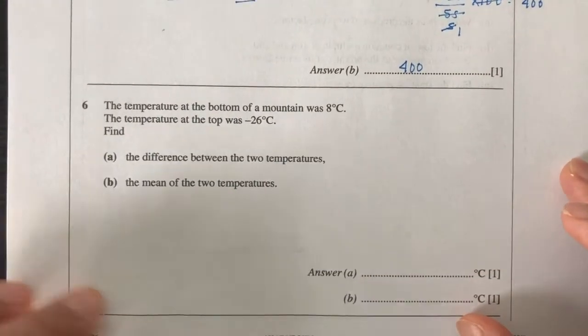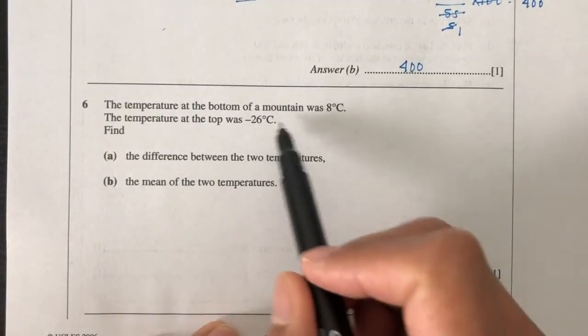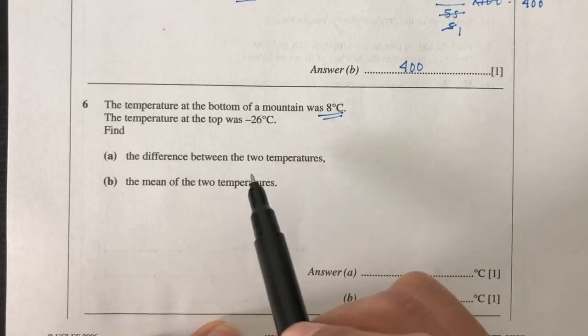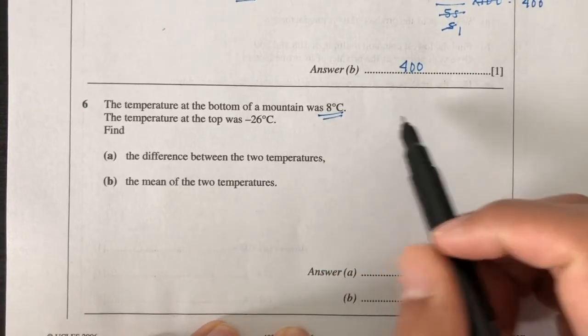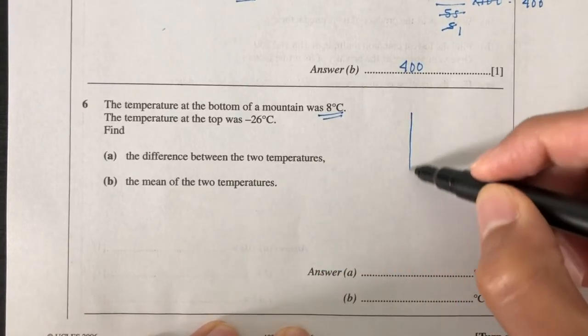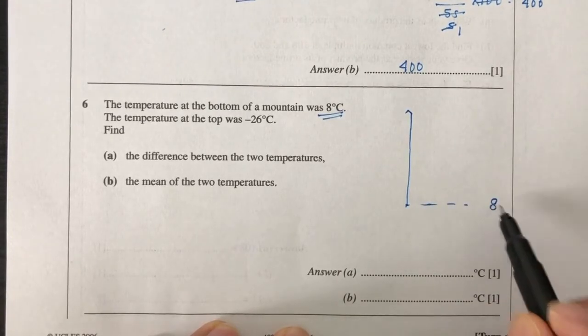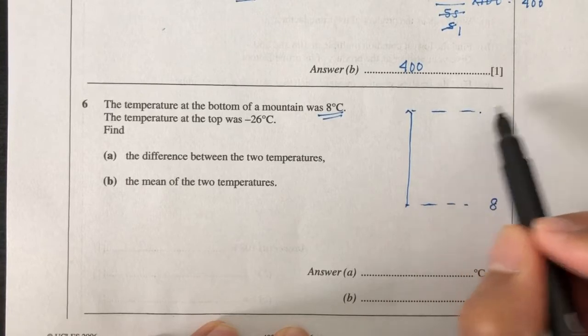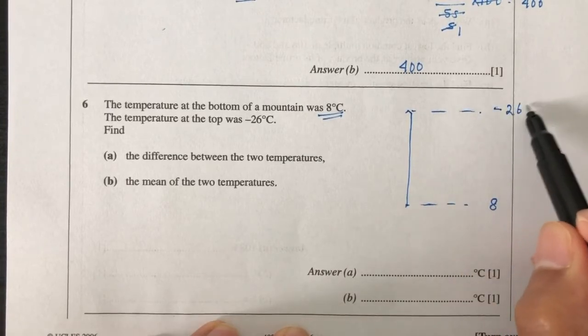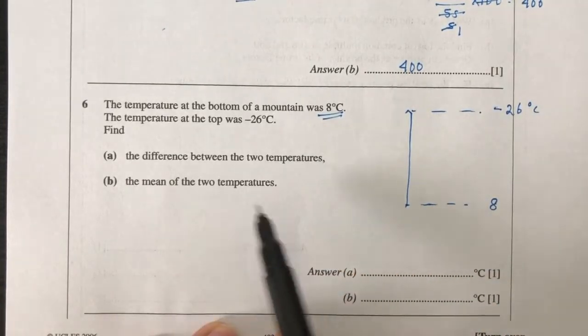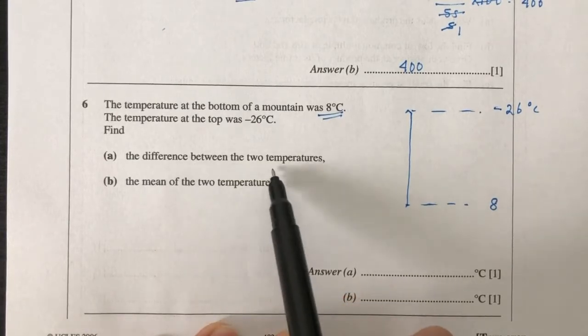Now question number 8, the temperature at the bottom of the mountain was 8 degrees Celsius. So let's draw a drawing. So here we have the mountain. The temperature here was 8, and the temperature here was minus 26. So question part 1, find the difference between the two temperatures.